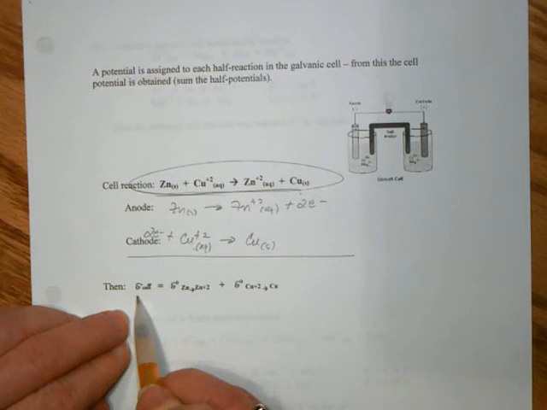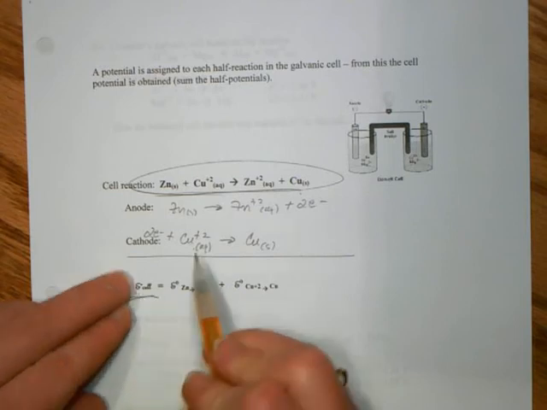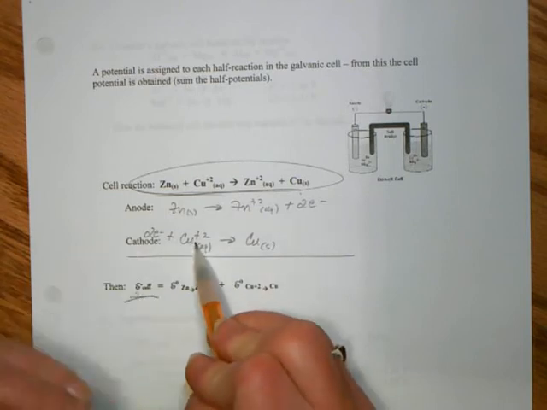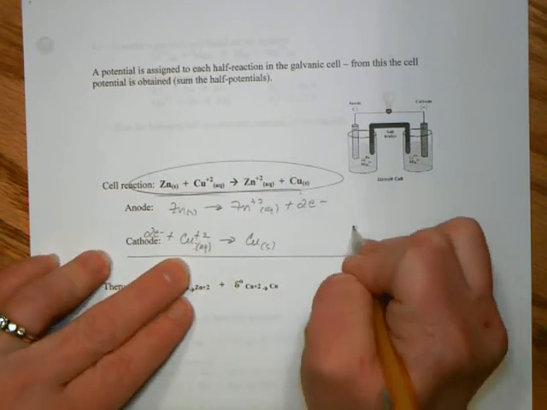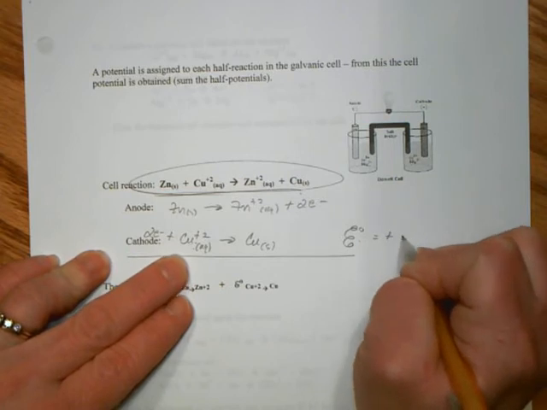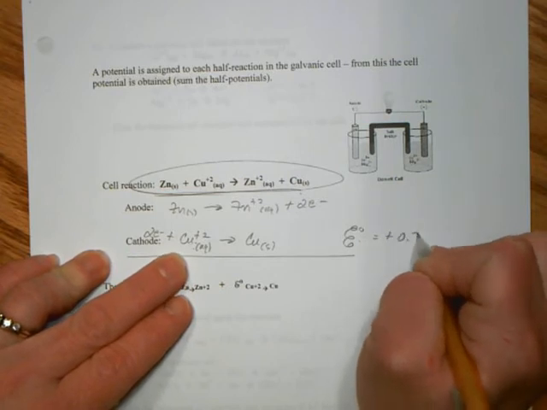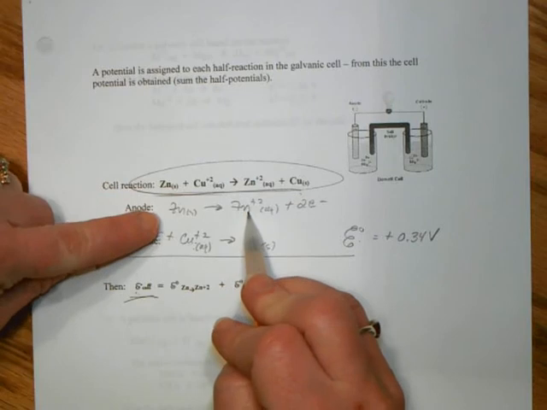Now, we need the EMF for the cell. All right, let's get our reduction first. So we go to the table, and copper plus 2 electrons has an E naught value of positive 0.34 volts. This is our oxidation.